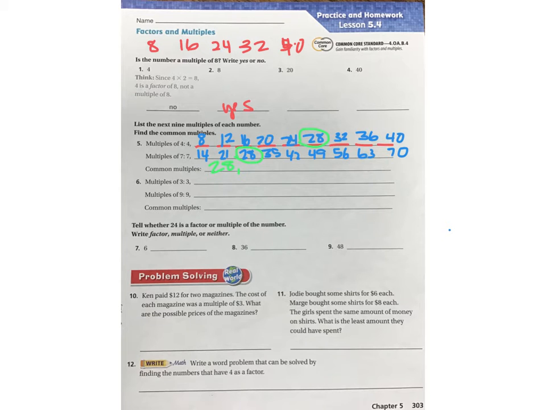Okay, so is 6 a multiple of 24? No. If we wanted to prove it, we'd say, well, 24, 1 and 24, 2 and 2 times what is 24? 12. Is 3 a factor?